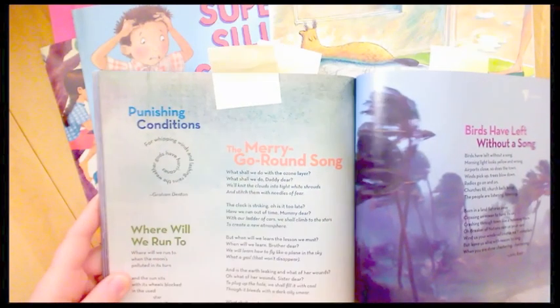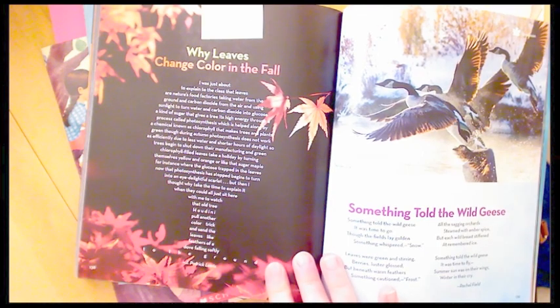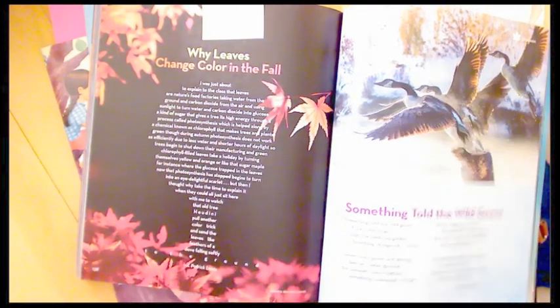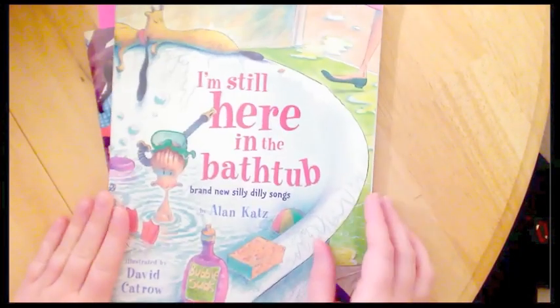And then this one is in a swirl called Punishing Conditions. And there was one more I wanted to show you. Look at this one. Why leaves change color in the fall? And it is written in the shape of a tree. This one is such a silly one. It's called I'm Still Here in the Bathtub.